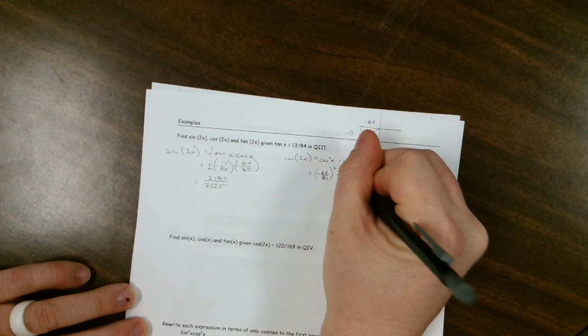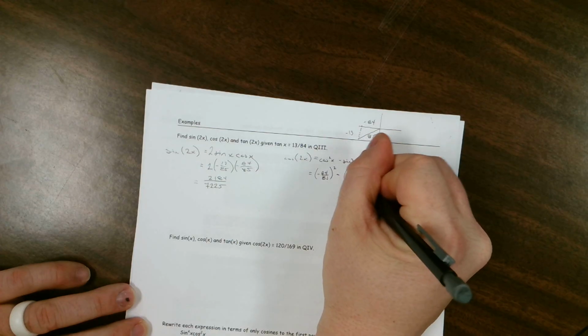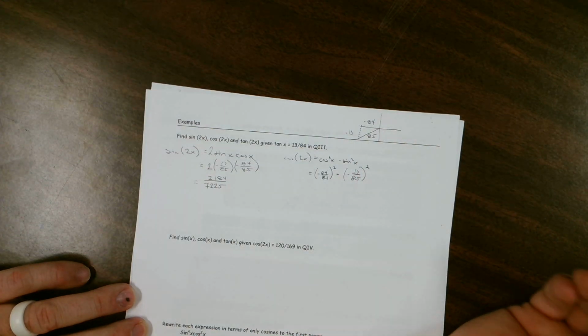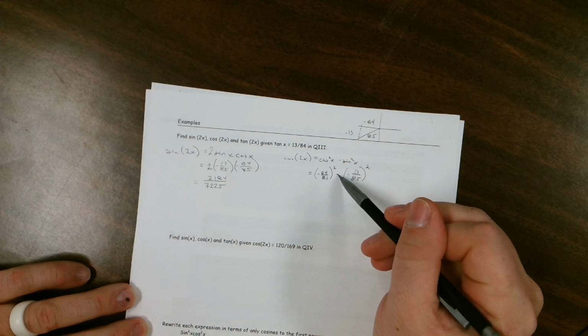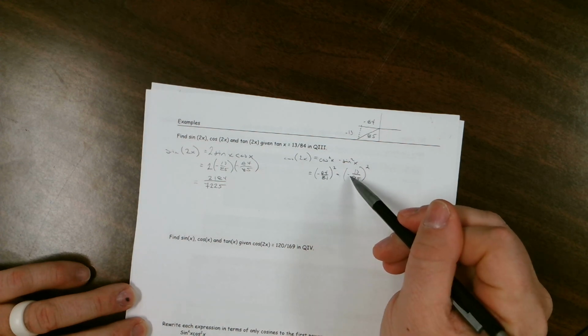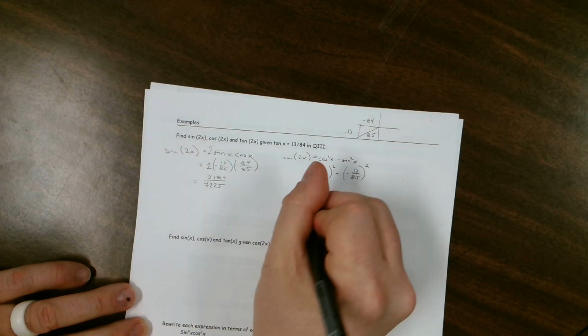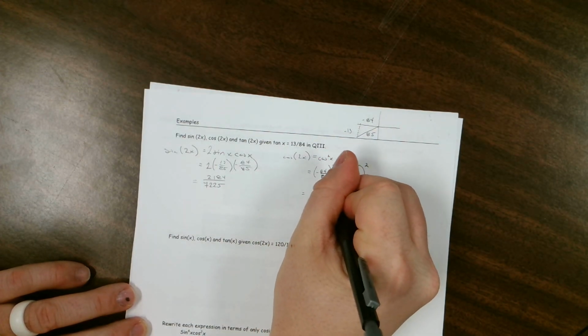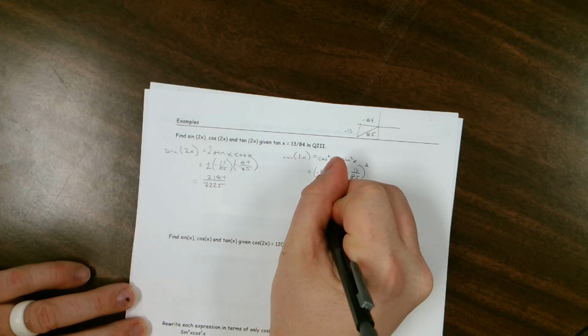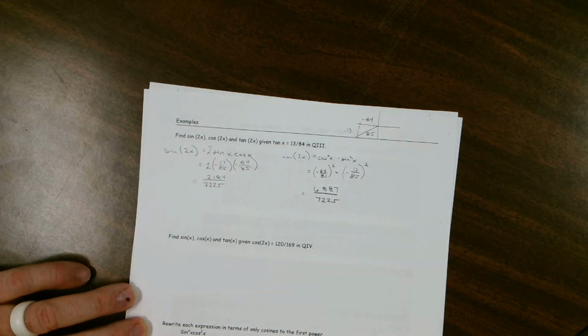And the sine was negative 13 over 85, that's also going to be squared. With a special note that exponents come before addition and subtraction, so this negative sign in the middle is not going to cancel out because this is going to end up being positive. When you do that, you should get 6,887 divided by 7,225. Really simple and straightforward.